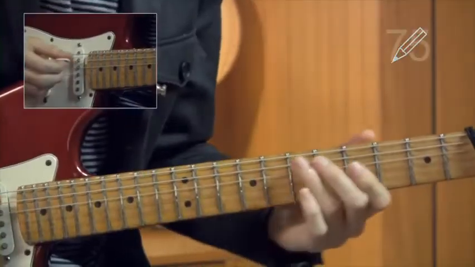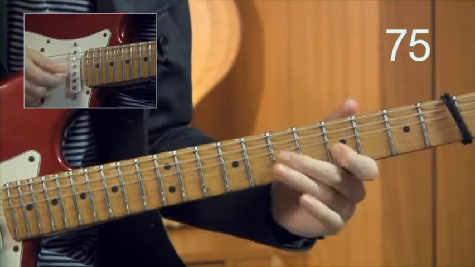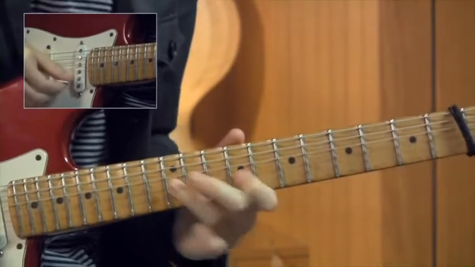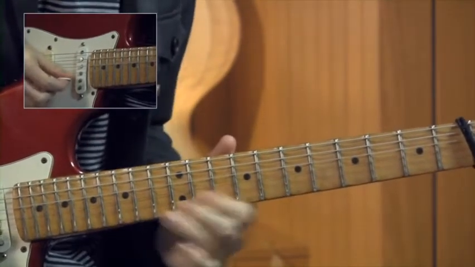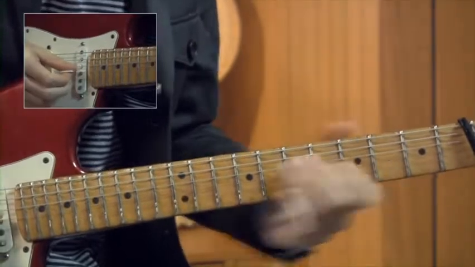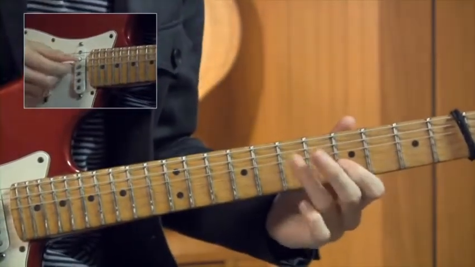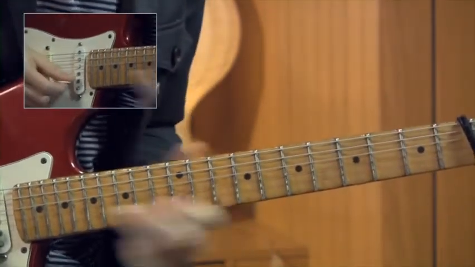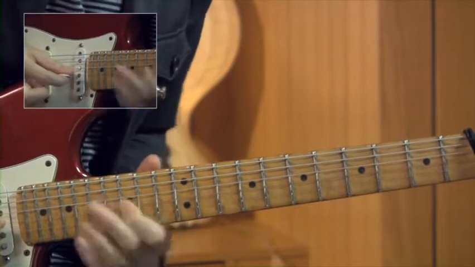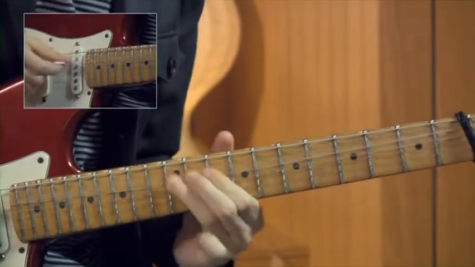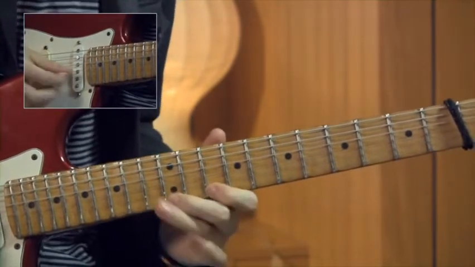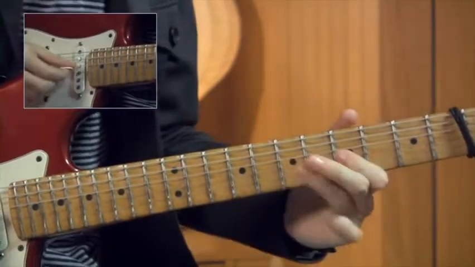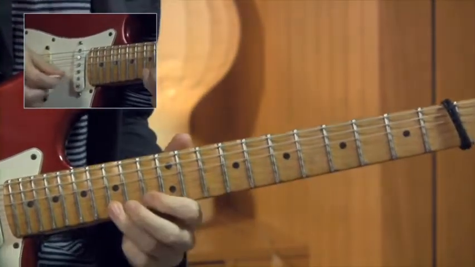Starting from the E shape, I go to the C shape, G, C, again, E, C, G, A, slide, grouping, slide, position shifting.